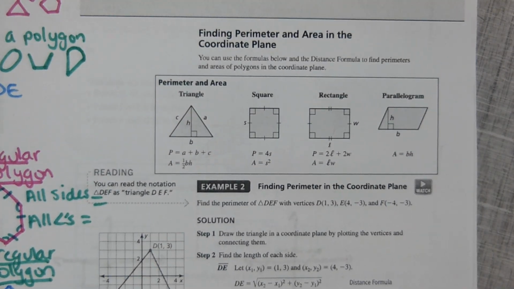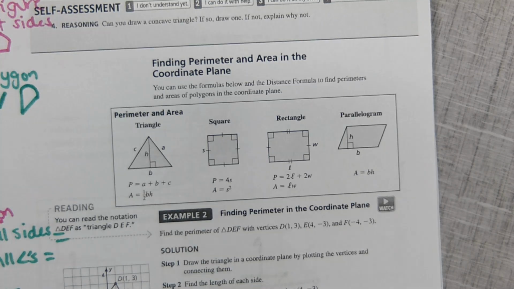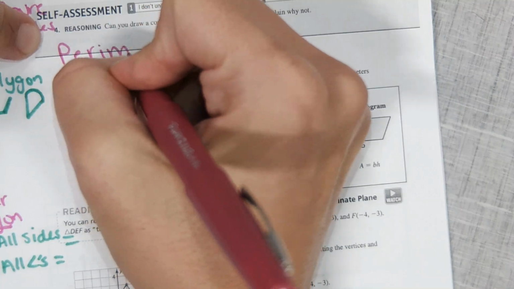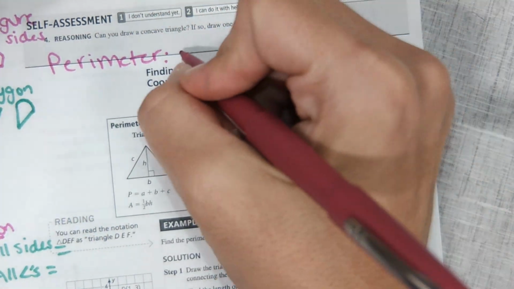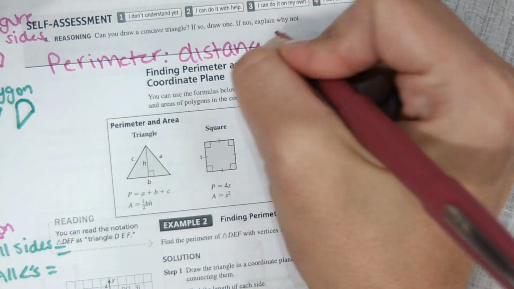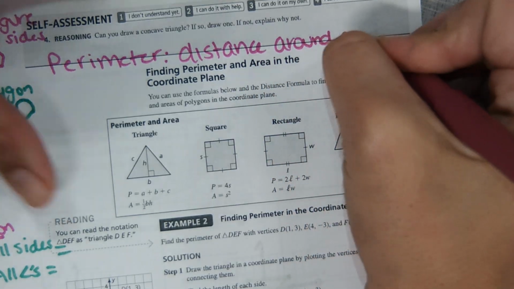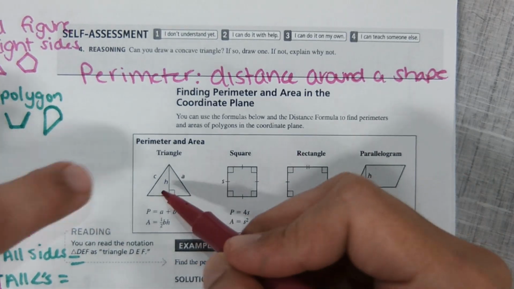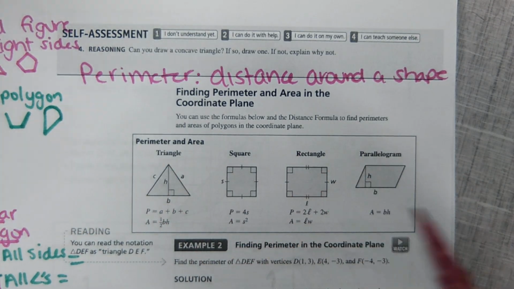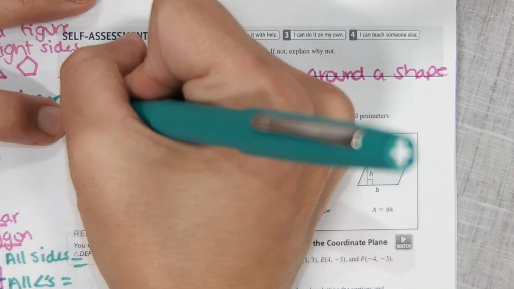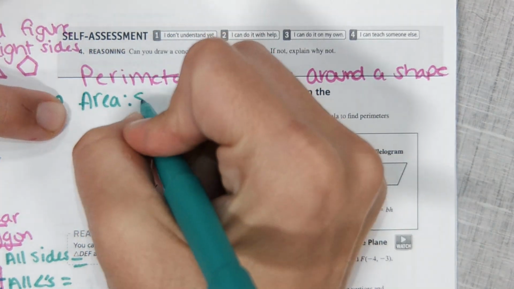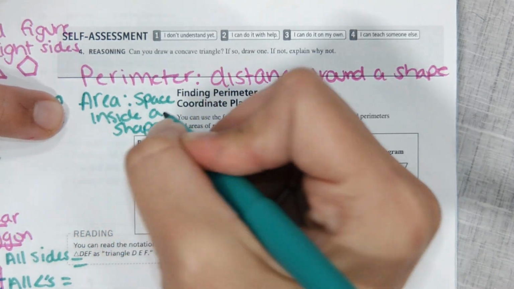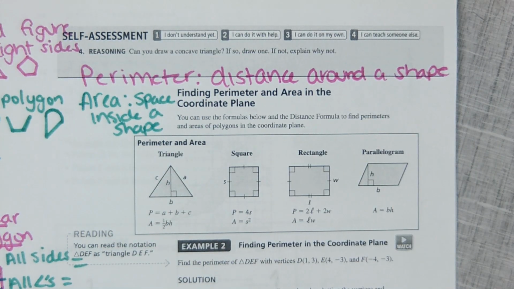Okay, over here, now it starts introducing perimeter and area. So we're going to be reviewing perimeter. Perimeter, as you may remember, is the distance around a shape. So for perimeter, you don't really need to remember an equation. You just need to know that you have to add up all the sides of that shape. And then area is the space inside a shape. And there is an equation for area of each type of shape.